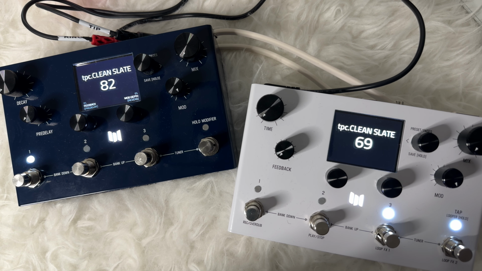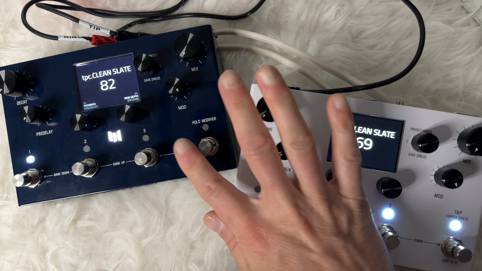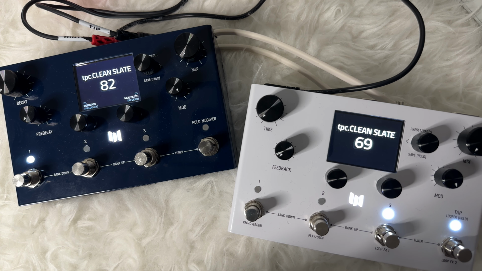You may have seen the videos I created on each, where I created this clean slate preset and pulled out the delay on the LVX and the reverb on the MercuryX, and went through all of the different modules and the different effects and parameters that you can add in that aren't delay and reverb respectively.